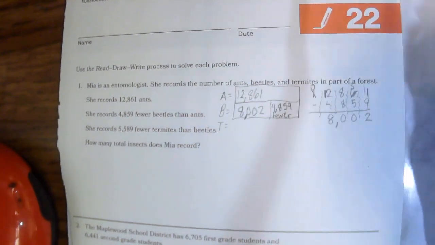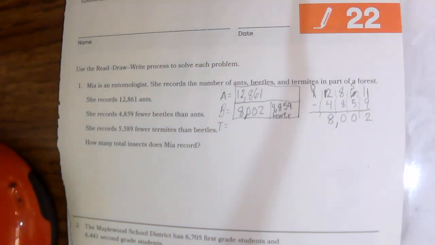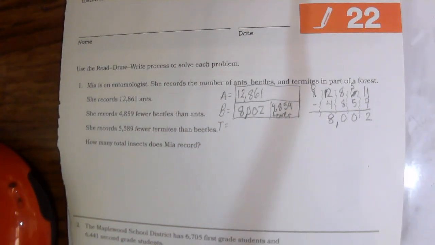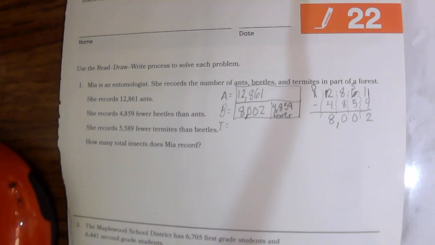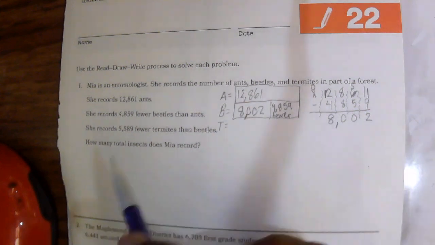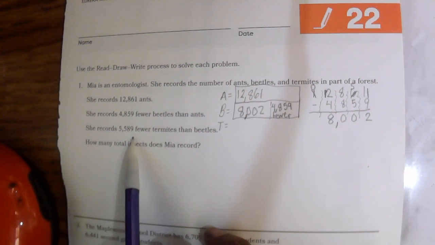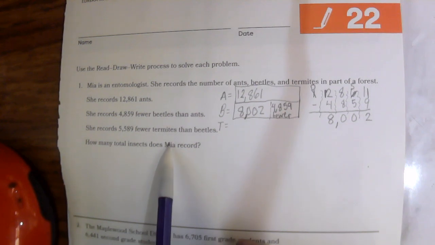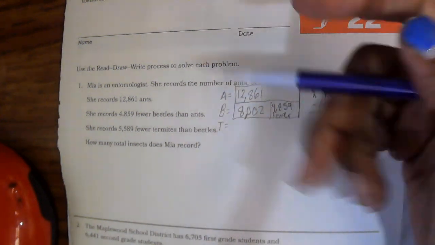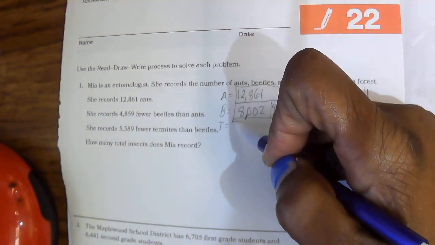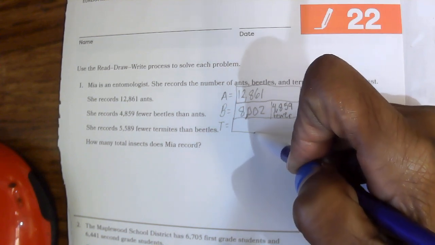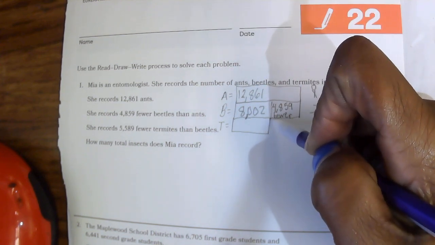And I'm always careful to put fewer here. Fewer reminds me that I need to subtract. Okay? So we have the amount of ants, we have the amount of beetles. Now we're going to our next sentence. She records 5,589 fewer termites than beetles. So I'm going to do my termites the same length as my beetles, and it's right here.